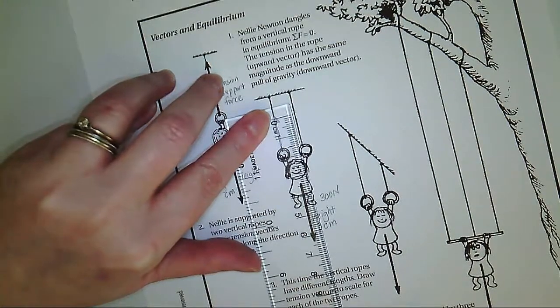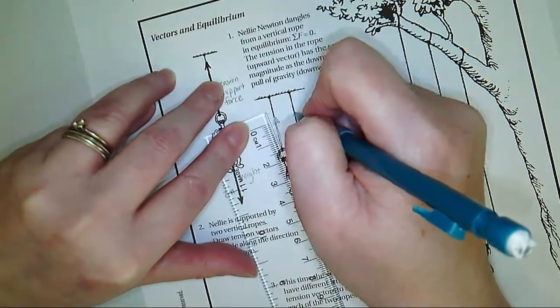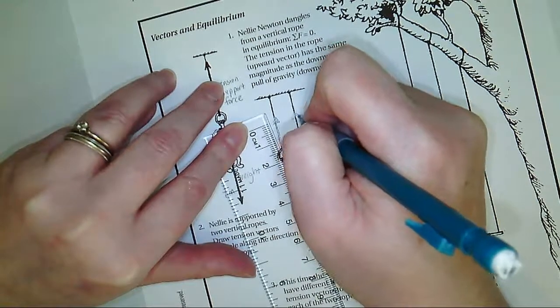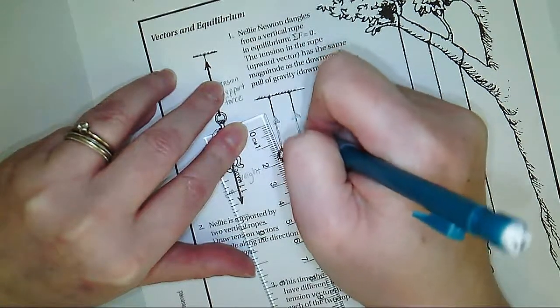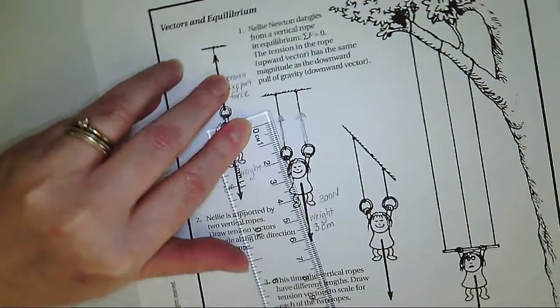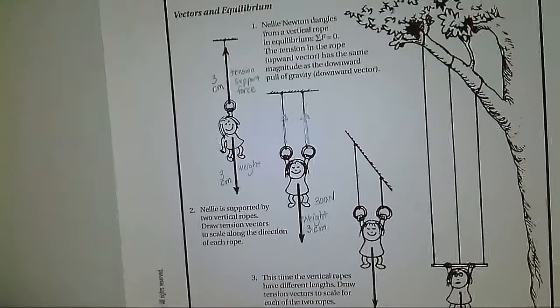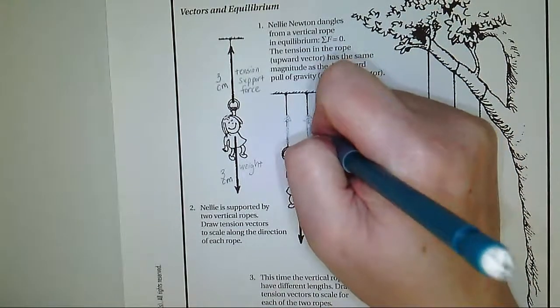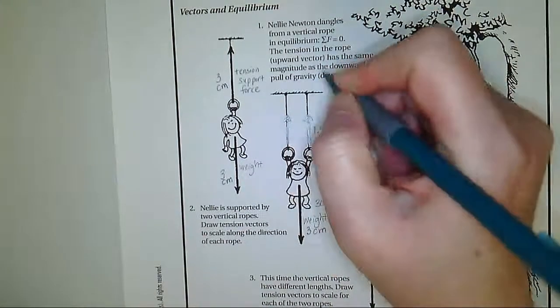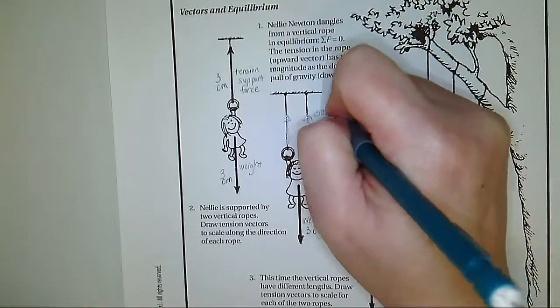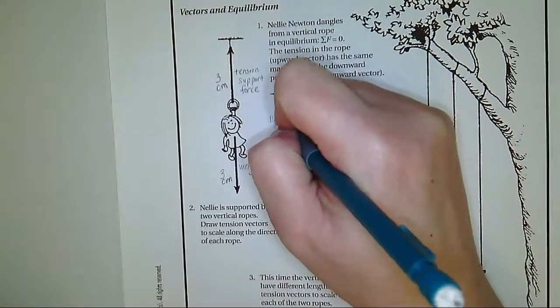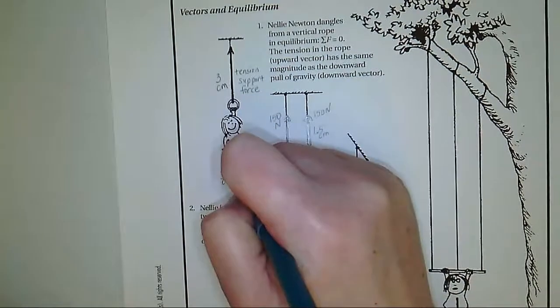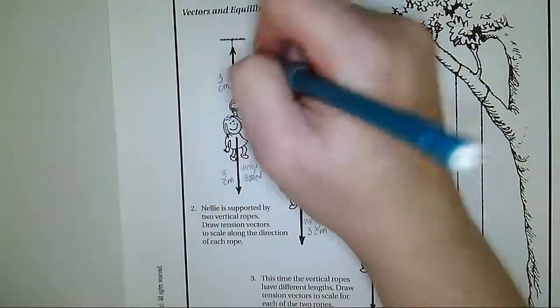So 1.5. There's my vector. Okay. So these would be 1.5 centimeters in length, and they would be 150 newtons each if I assume that her weight is 300 newtons here.